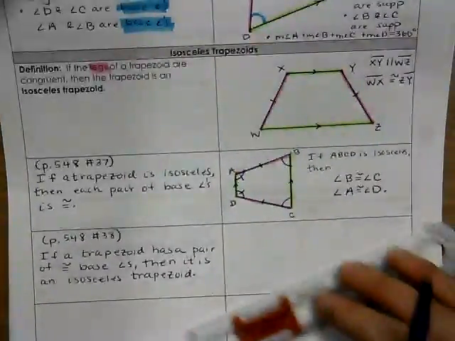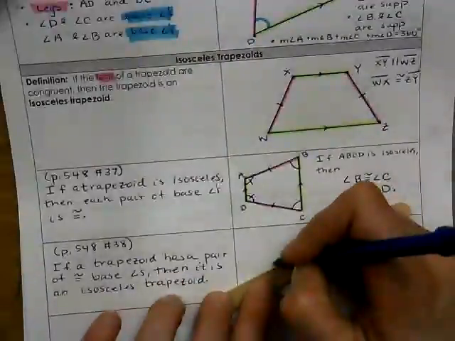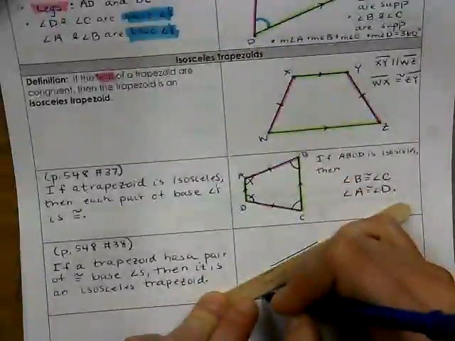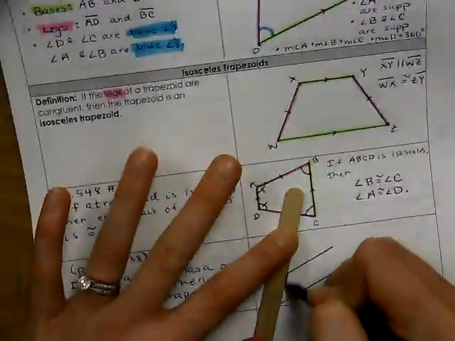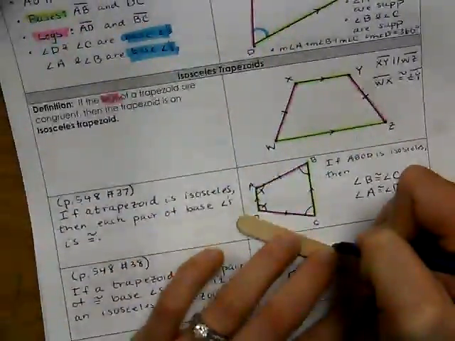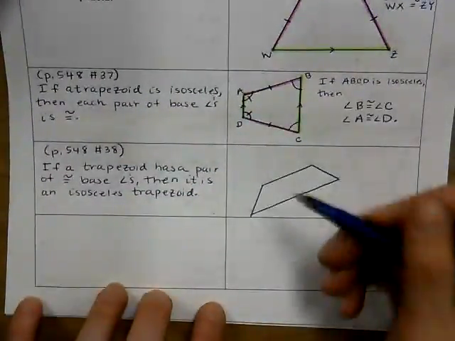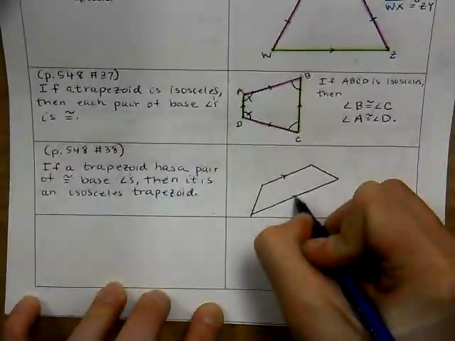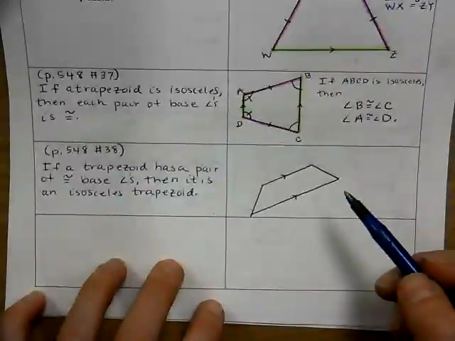So let's say we draw another trapezoid. We'll make it look like this. So here is your trapezoid. It may not look really isosceles, but try and bear with me. So we'll say here are our bases again. We know it's a trapezoid. That's all we have to start off with.